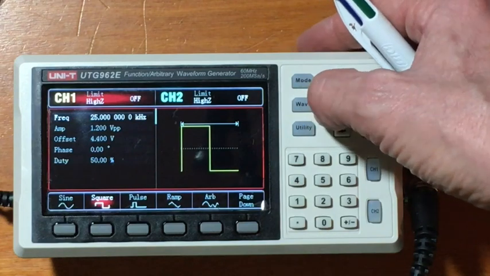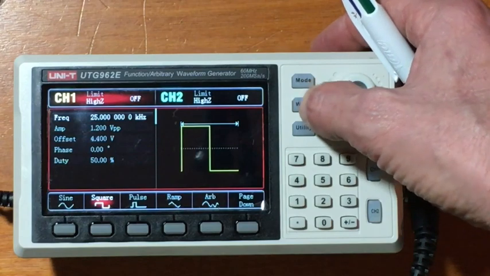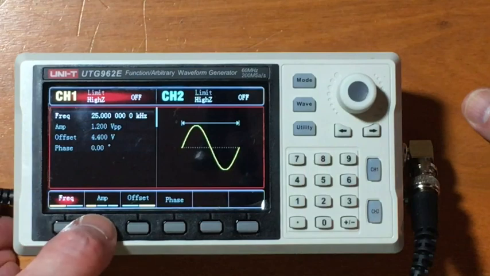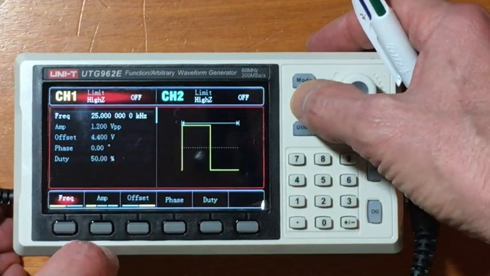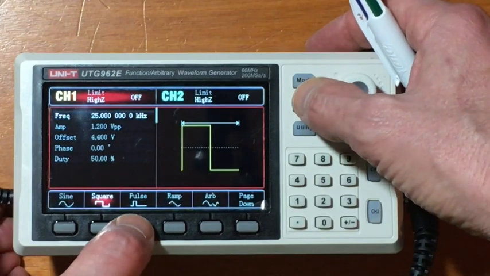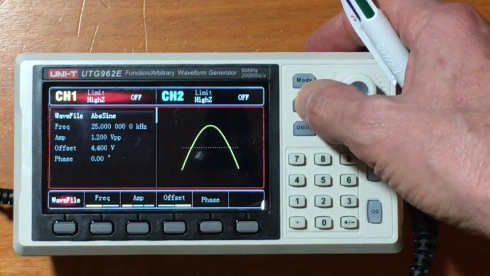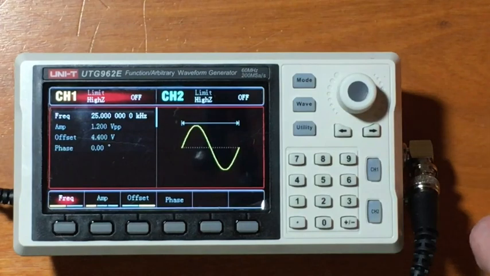Anyway, the wave button here allows you to select on the bottom a sine wave or a square wave or a pulse or ramp or arbitrary or whatever you want. So really it's amazing what these things do. I'll leave it at sine for now.